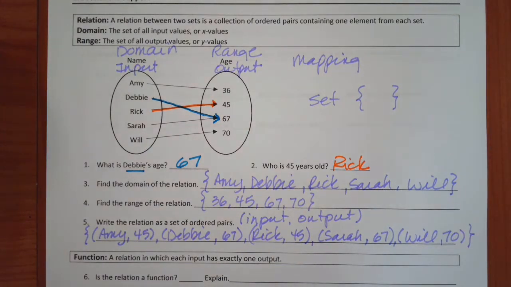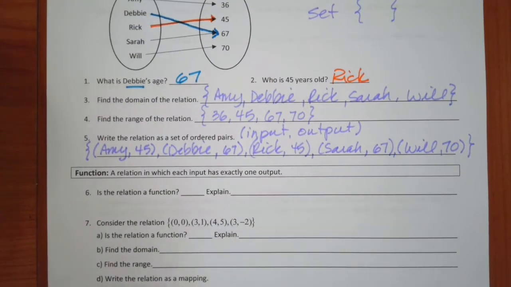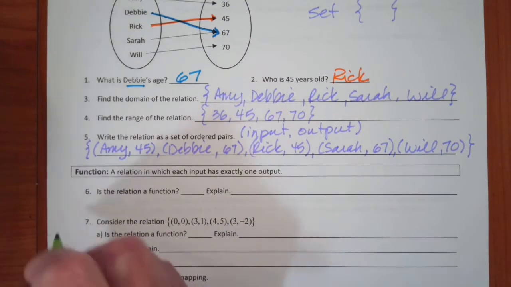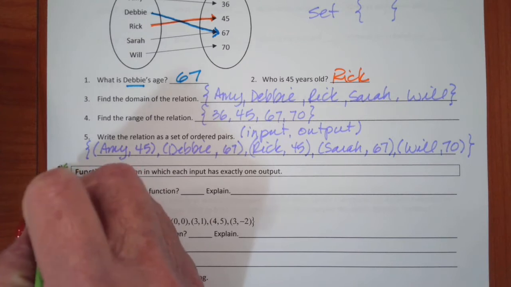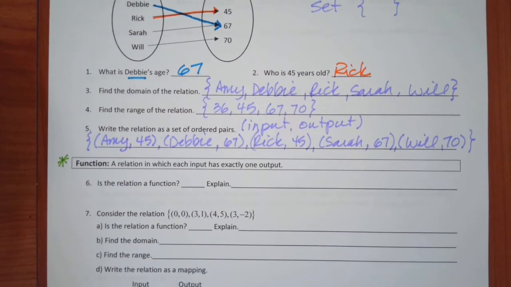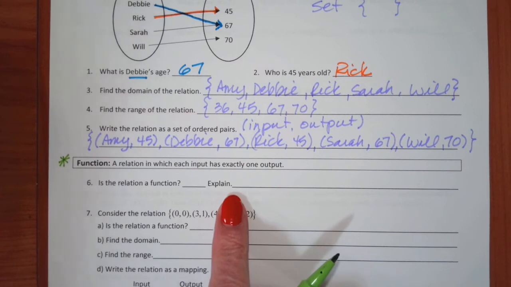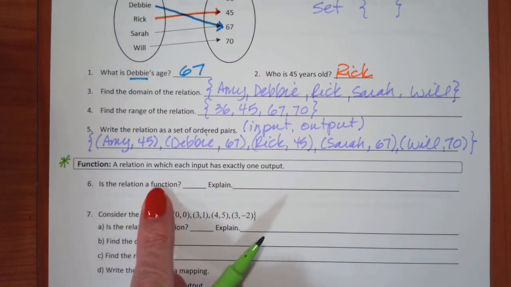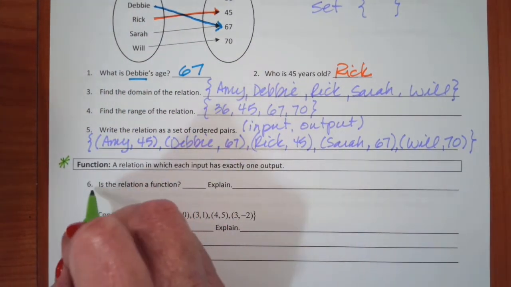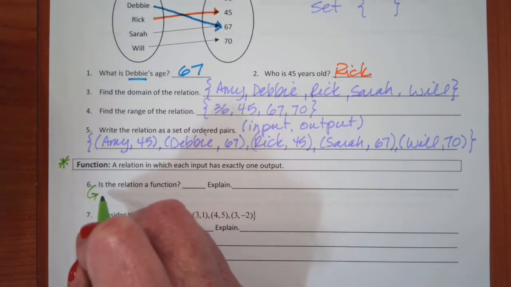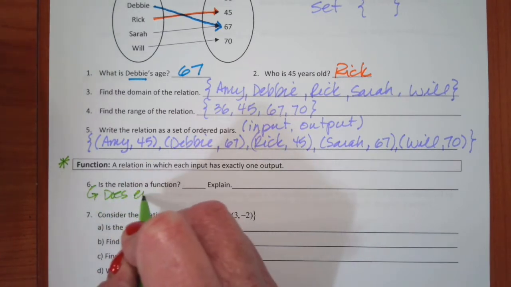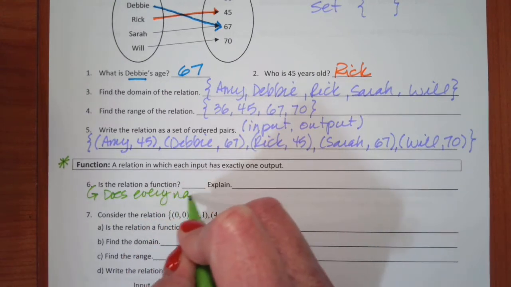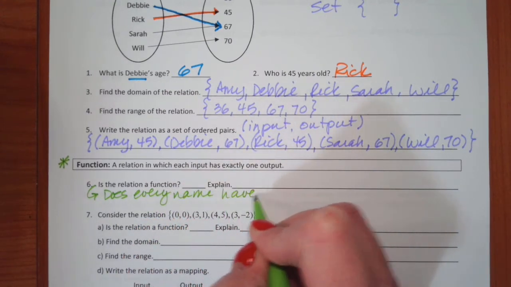Well, now there is a special kind of relation called a function. We want to make note of this definition because we're going to deal mostly with functions in here. It is a relation in which each input has exactly one output. So when I'm asking for the relation above, if it's a function, what this is really asking is, does every name have exactly one age?